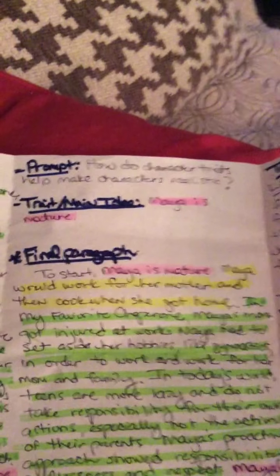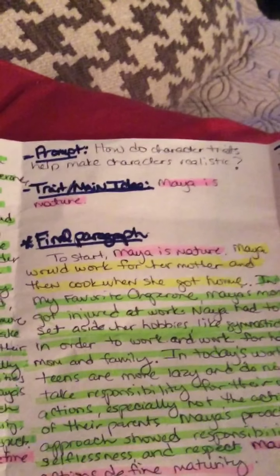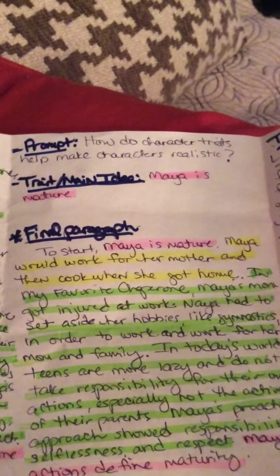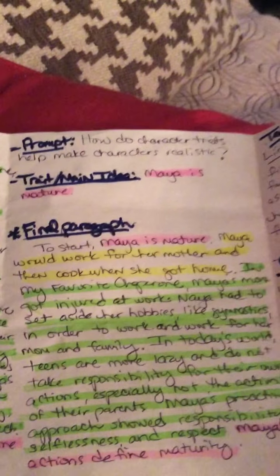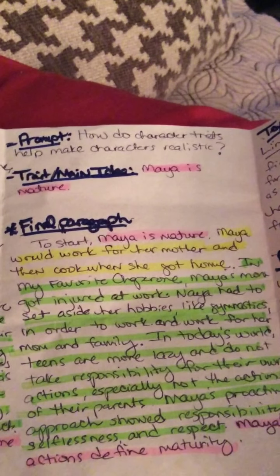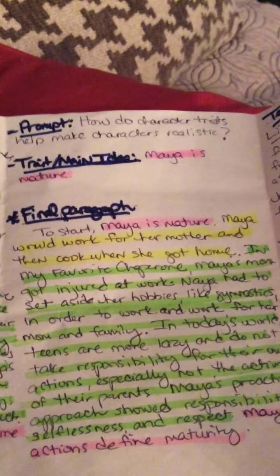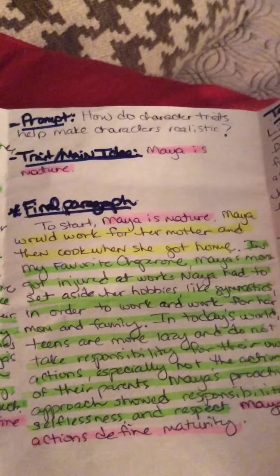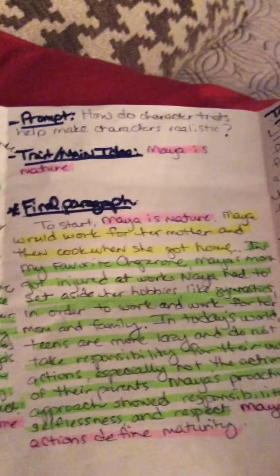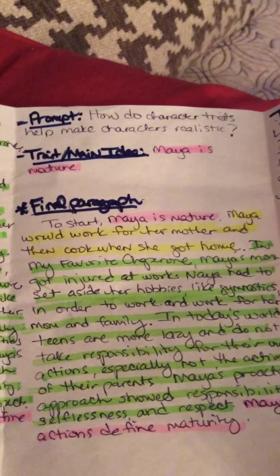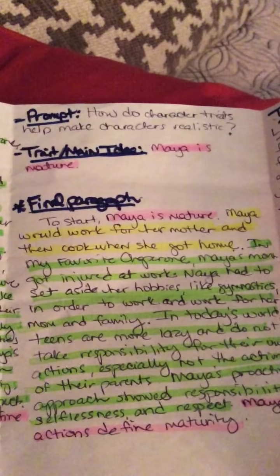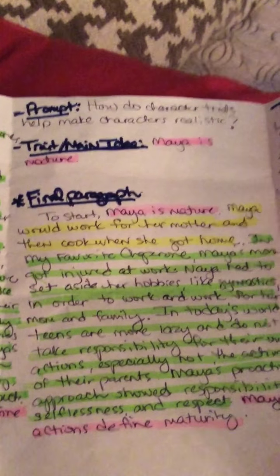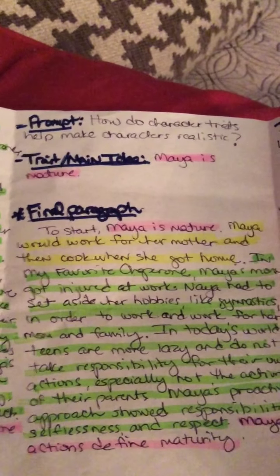What I did is I had them write their prompt at the top, and I did something really simple the first time around: how did character traits help make characters realistic. I then created with my class a compare contrast chart between two characters in the play, and I had them choose which character they wanted to write on and what they wanted to prove about the character. So I chose Maya from our first story, my favorite chaperone. I said that something easy for me to prove about Maya is that she's mature. So I wrote the trait out.